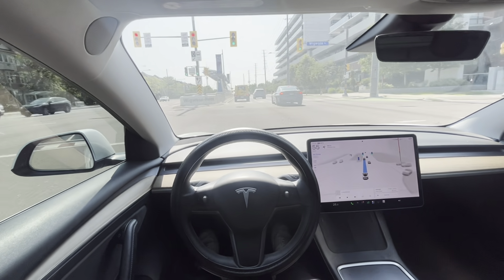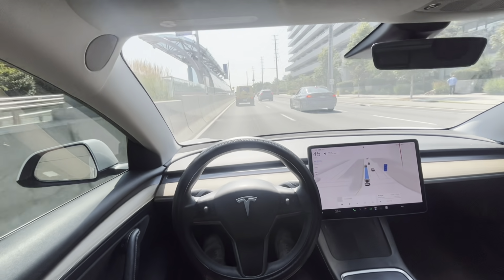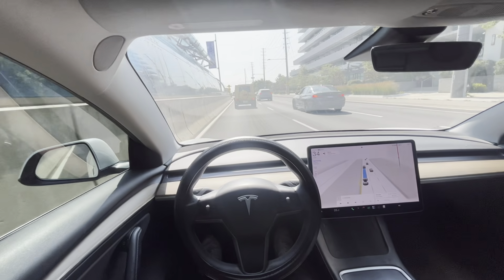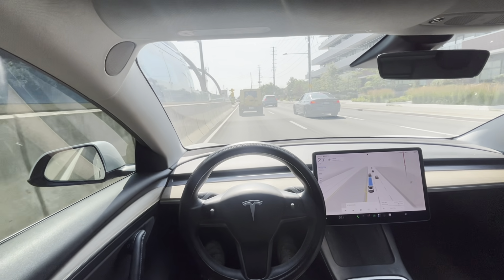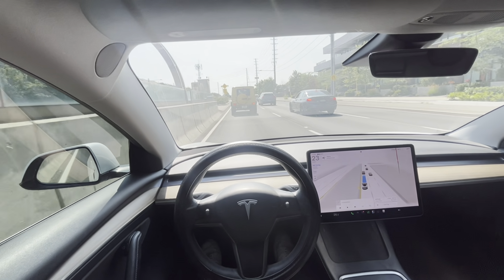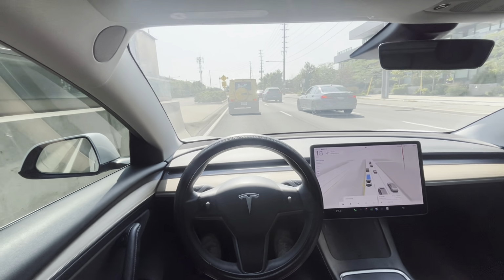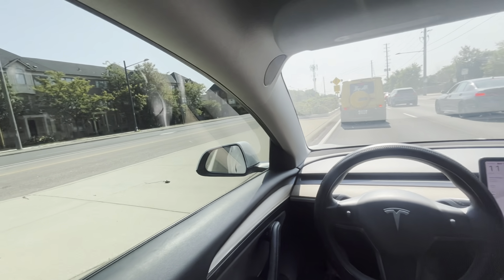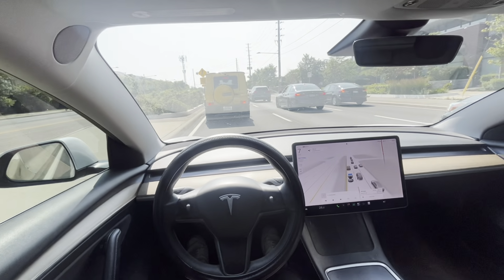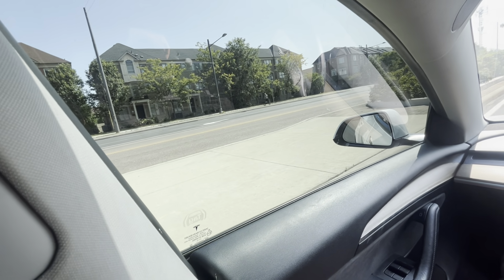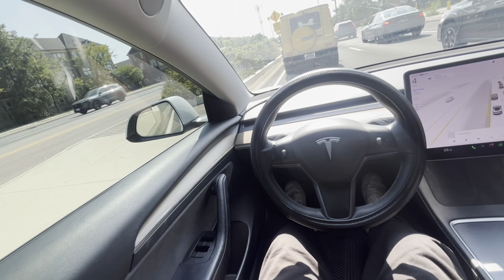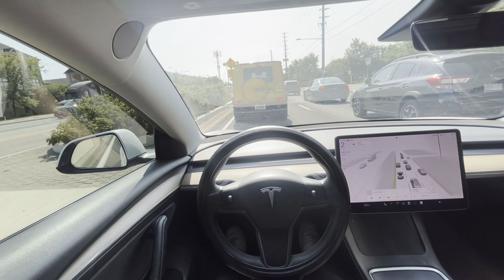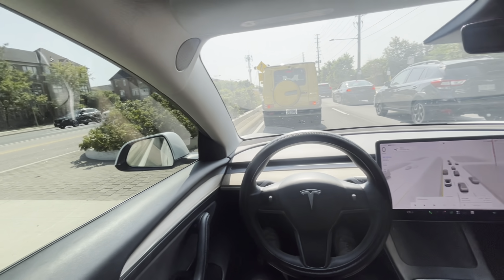Yellow G-Wagon, really nice. I've never seen a yellow G-Wagon. That's kind of interesting. Personally, I like the black G-Wagons. I think they look really cool. And yellow's pretty odd. But G-Wagon's a G-Wagon. We're going to see some emergency services here shortly. I think there's one coming. I'm not too sure. No, I think they turned.